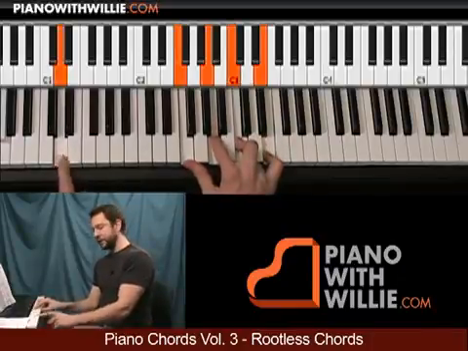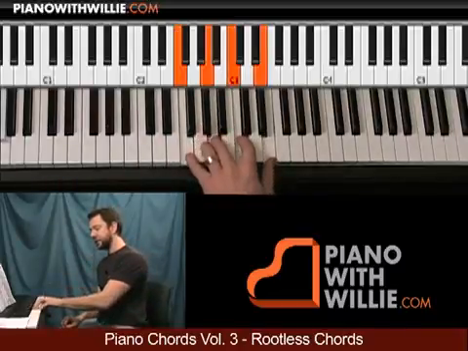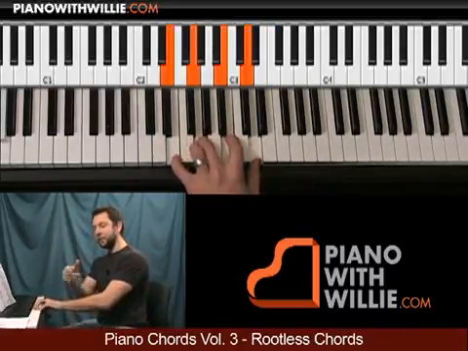Here's D minor 7. This is my A form of my rootless chord voicing. Once again, I could just do this in my left hand, and there would be a bass player playing.